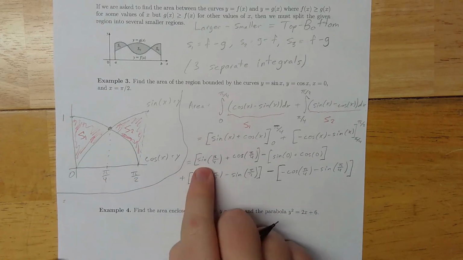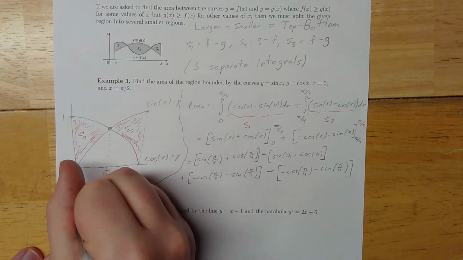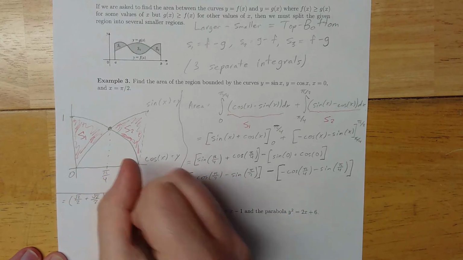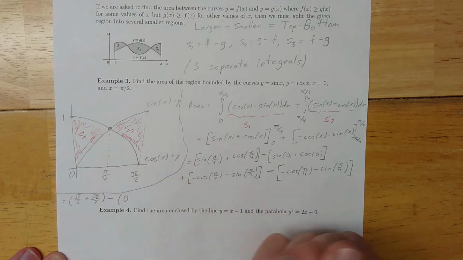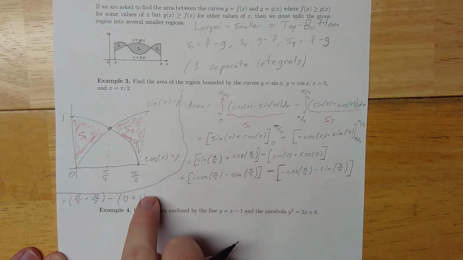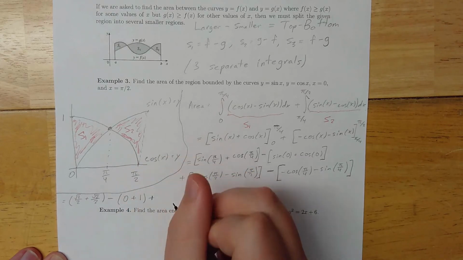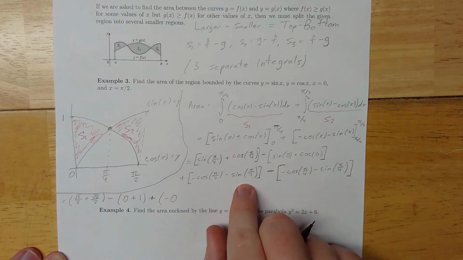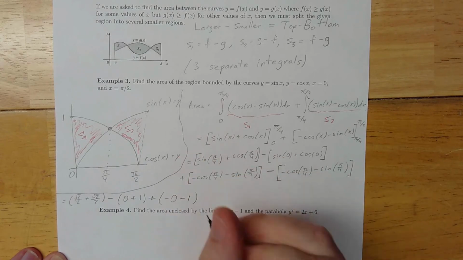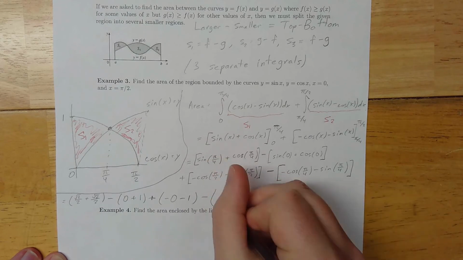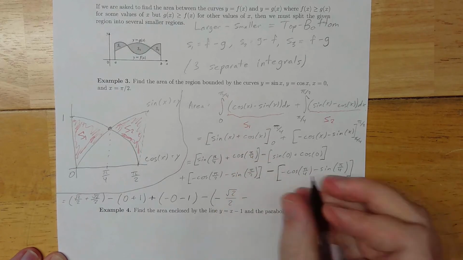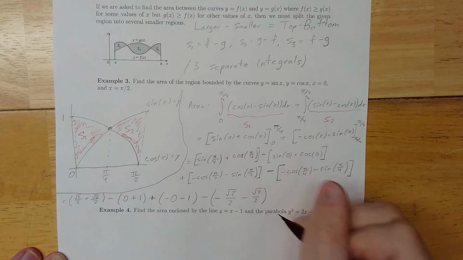This will end up becoming sine of pi over 4 and cosine pi over 4 are both the square root of 2 over 2. So this will be root 2 over 2 plus root 2 over 2, minus the sine of 0 is 0 plus the cosine of 0 is 1. So this is this one, this is this one, plus the cosine of pi over 2 is 0, so negative 0, minus sine of pi over 2 is 1, so minus 1, minus negative cosine of pi over 4, so negative root 2 over 2, minus sine of pi over 4, so minus root 2 over 2 again.